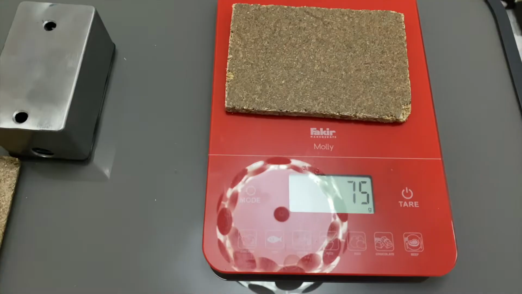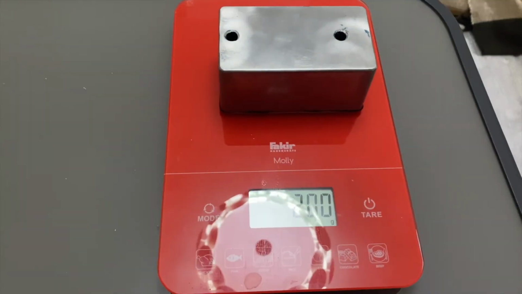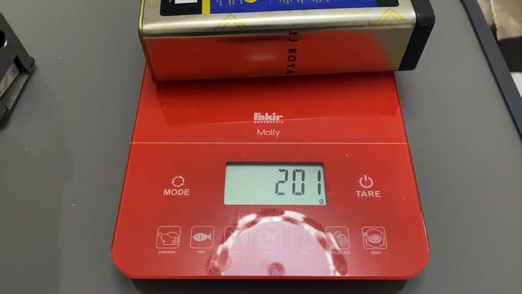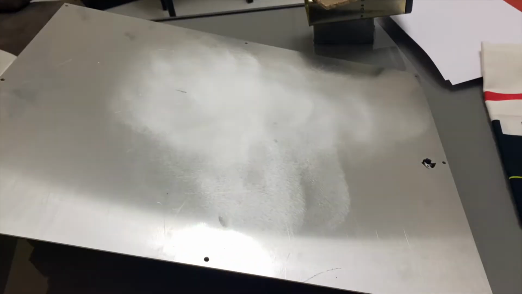For the equipment, we have one 75-gram wooden block, two 200-gram weights, aluminum and wooden inclined planes, paper and fabric sheets for covering, a protractor, and a balance.